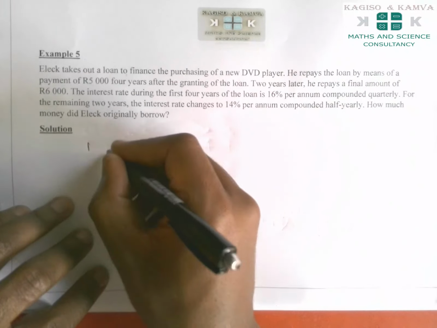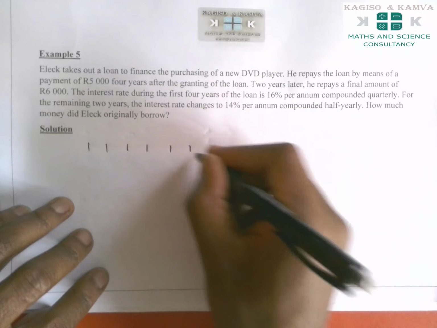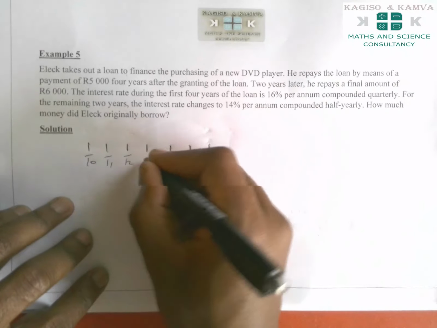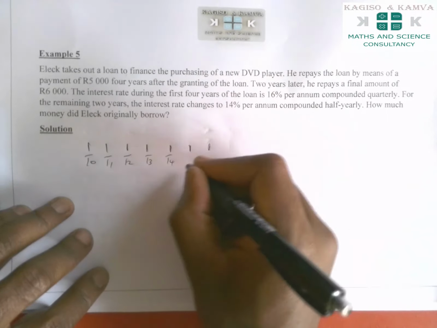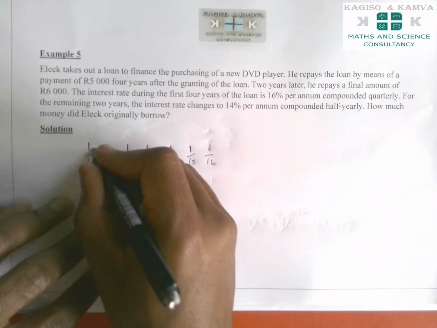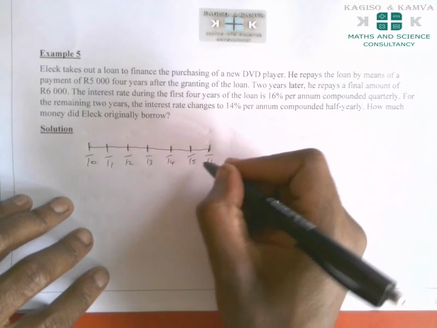So I'm going to draw 1, 2, 3, 4, 5, 6: T0, T1, T2, T3, T4, T5, and T6.